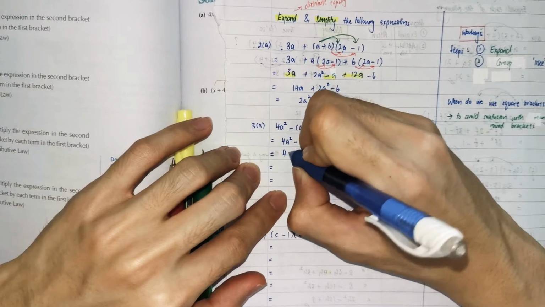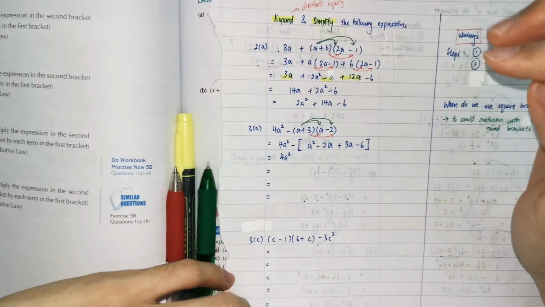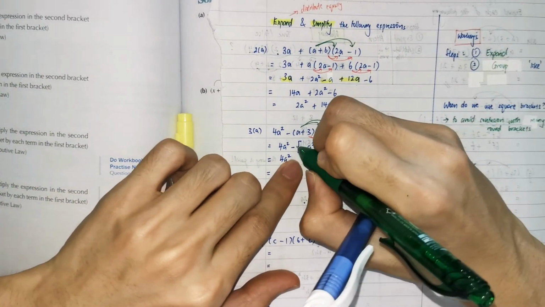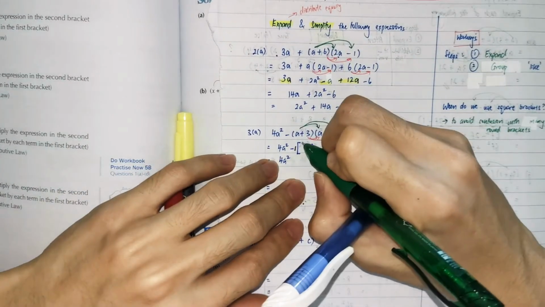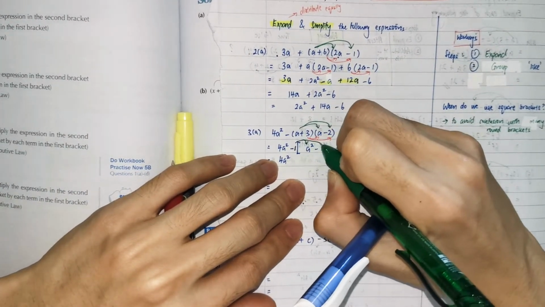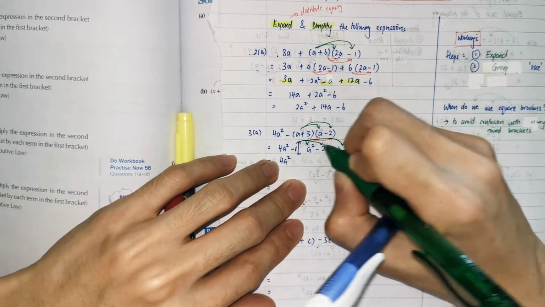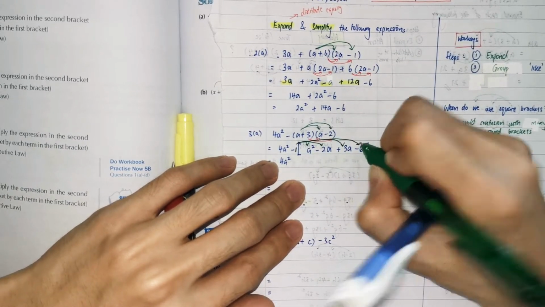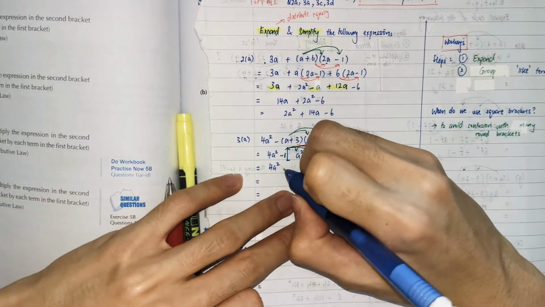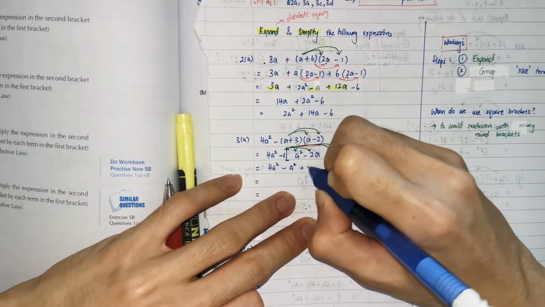So copy down 4a squared and I multiply the negative sign. So there's an invisible one in front. So -1 times a, -1 times 2a, -1 times 3a, -1 times -6.